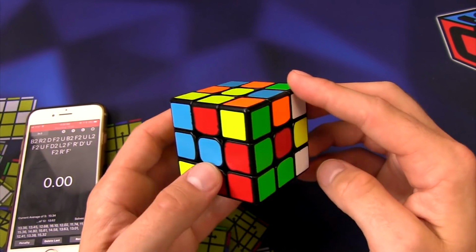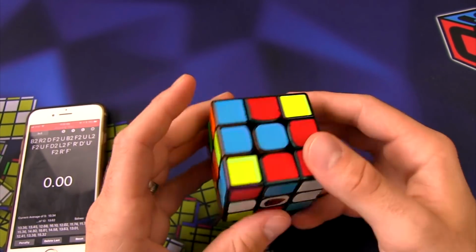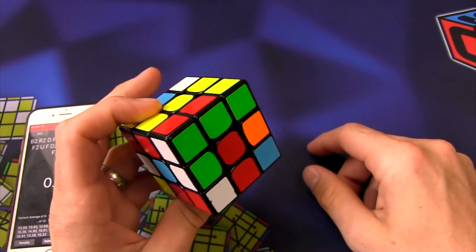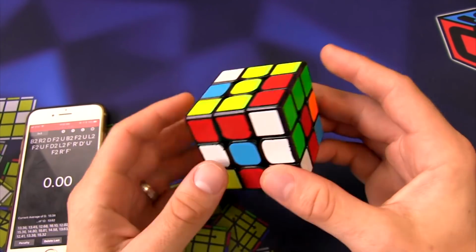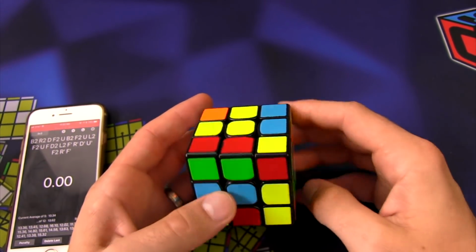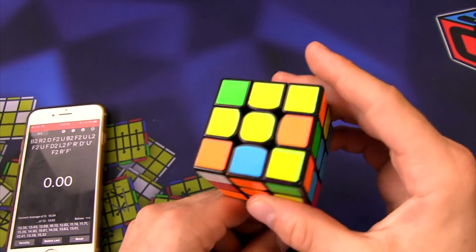So what I would do is solve this red and orange, and then resolve the blue and green, and now at the end, just reinsert.